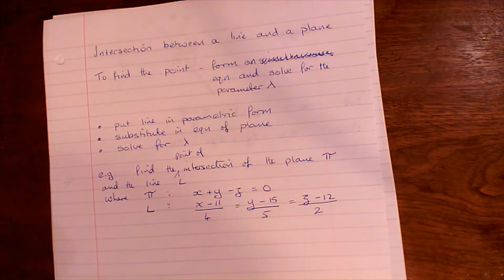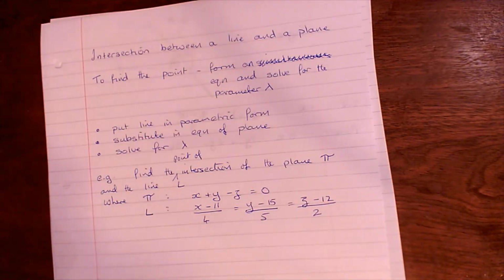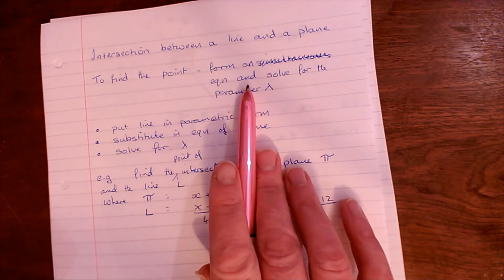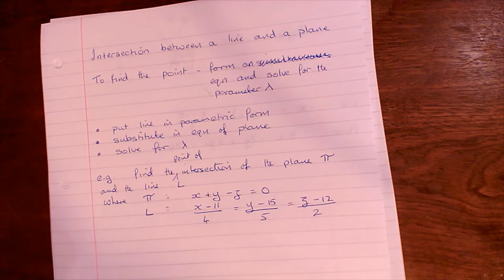Okay, so we're looking to find the intersection between a line and a plane. It is a form of simultaneous equations, but I've just scribbled out the simultaneous here because I think that might lead you down the wrong path. To find the point where a line intersects with a plane, you're forming an equation and solving that for the parameter lambda. And that parameter lambda is really the parameter that tells you whereabouts on your line you are.